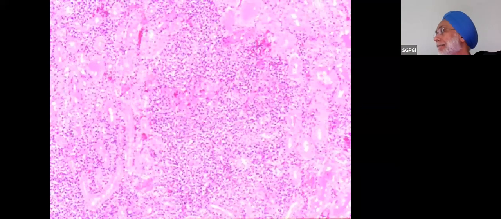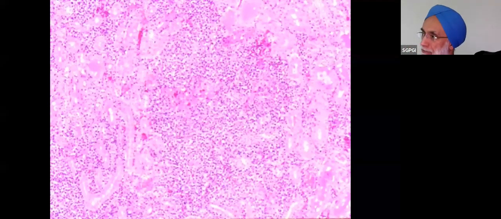And yes, PTLD. Whenever you have a biopsy which is blue, most of the time it's going to be rejection. But every day you have to at least keep PTLD in the back of your mind, because otherwise the day PTLD comes, you're going to call it rejection. And that's not going to be good for your reputation.